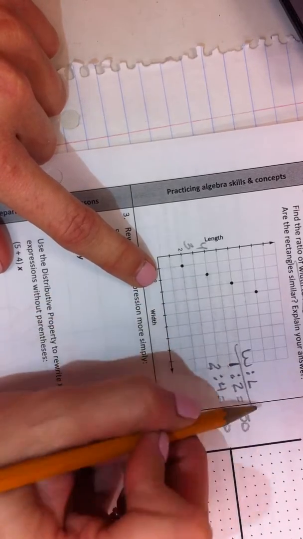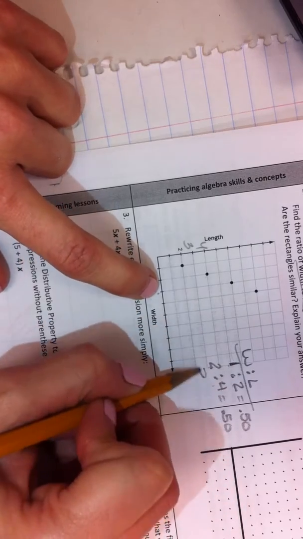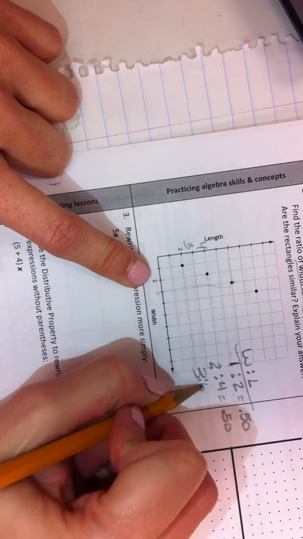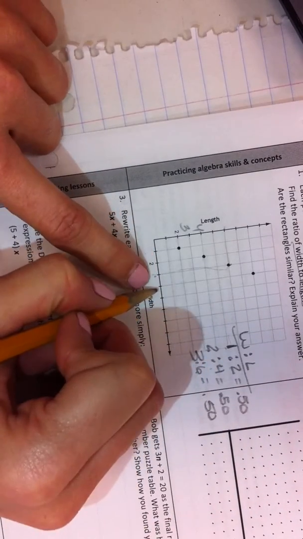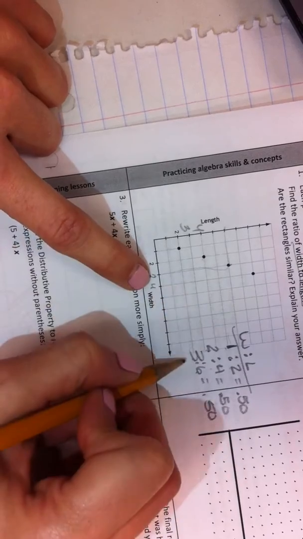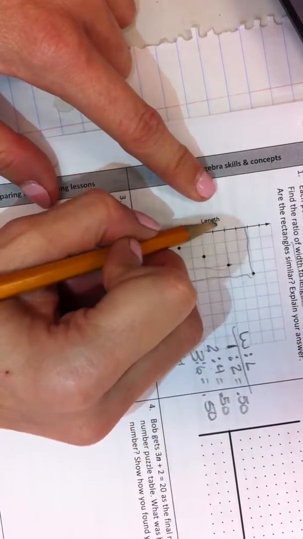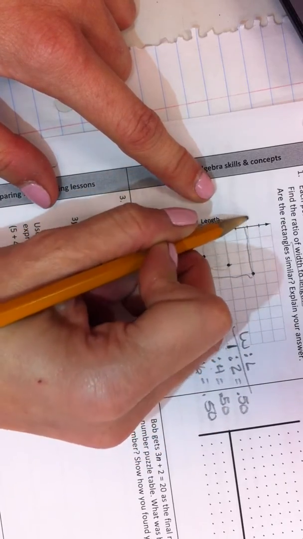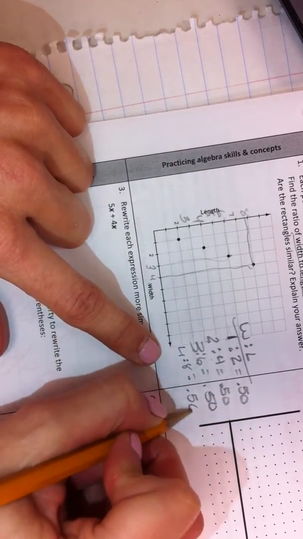And let's do the last one. The width of this one is 3. The length is 6. 3 divided by 6 is 0.5. The next one, the width is 4. That means the length is 6, 7, 8. 4 divided by 8 is 0.50.